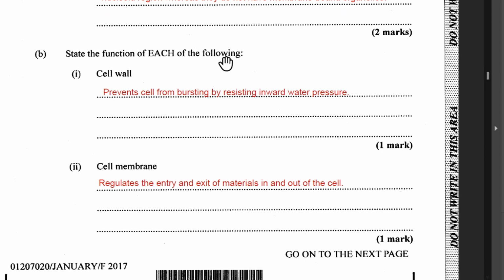State the function of each of the following. The cell wall prevents the cell from bursting by resisting inward hydrostatic or water pressure. The cell membrane regulates the entry and exit of materials in and out of the cell, basically allows small non-polar molecules to enter and exit, but prevents large polar molecules from entering and exiting.